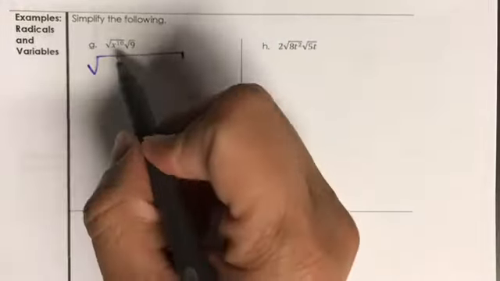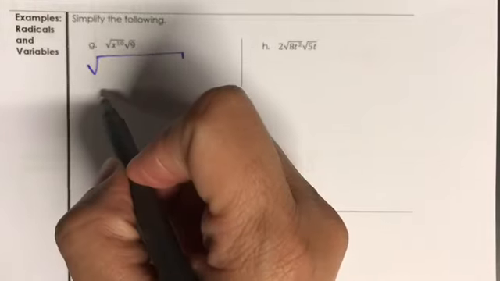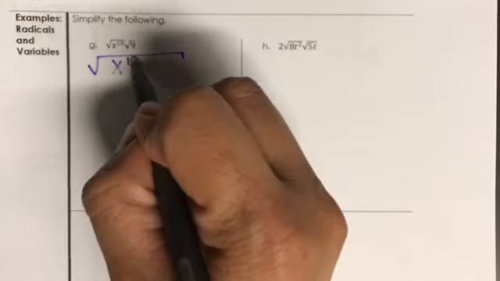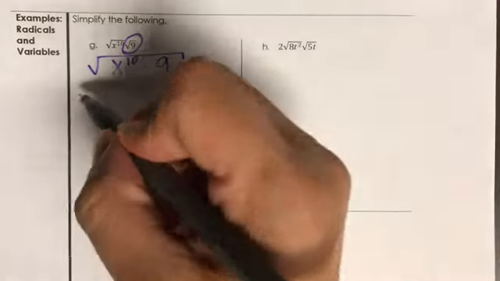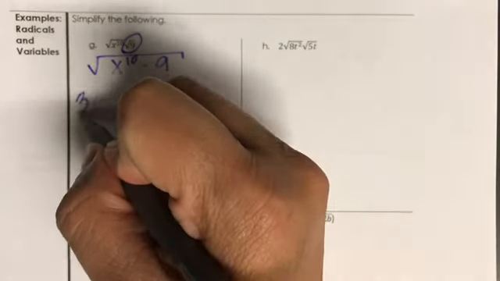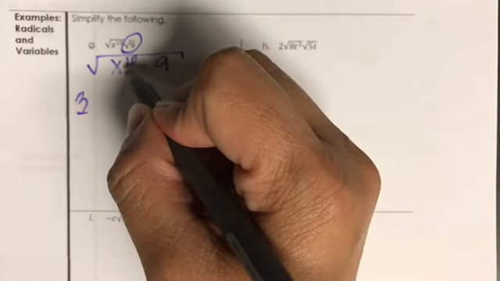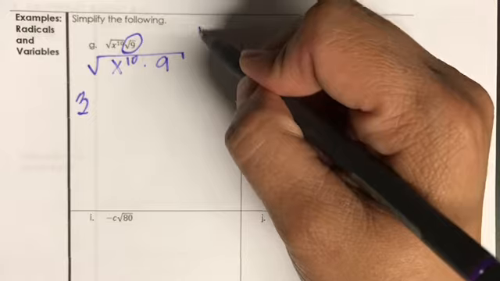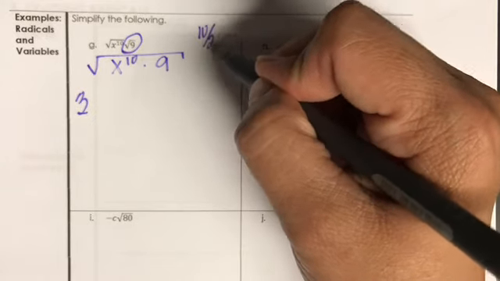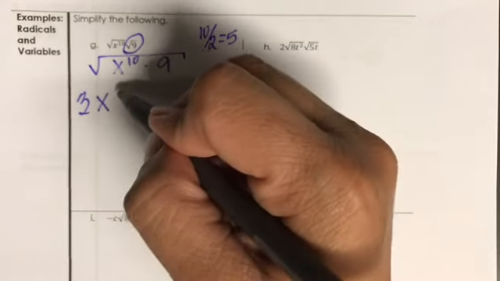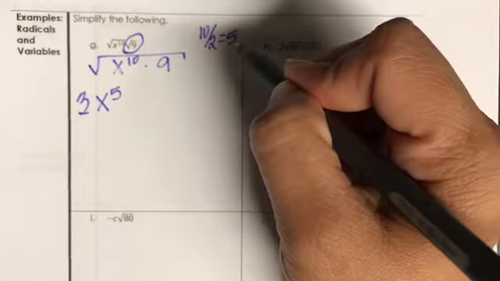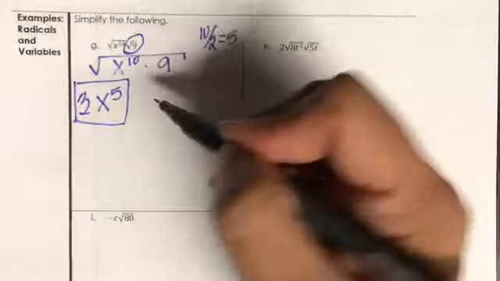If I look at g, square root of 10 times the square root of 9, x to the 10 times 9. I already know that this right here is a square root. So when I'm simplifying, I can say that that's a 3. I already know that an exponent of 10, if I divide it by 2, will give me 5. So I know that that's x to the 5th. I'm going to have 5 pairs of x's. This right here is my solution.